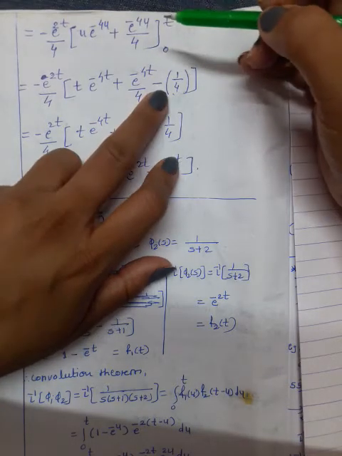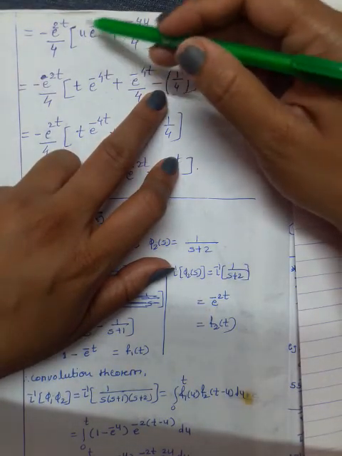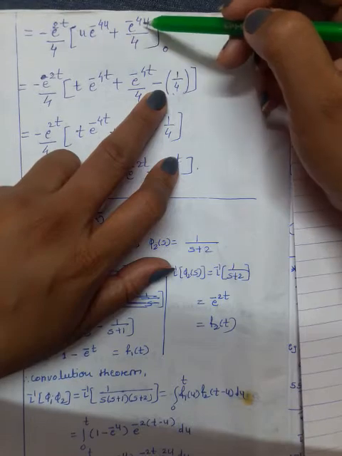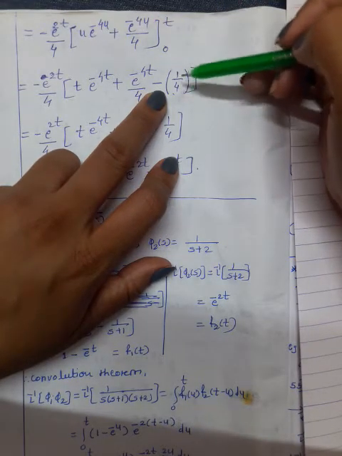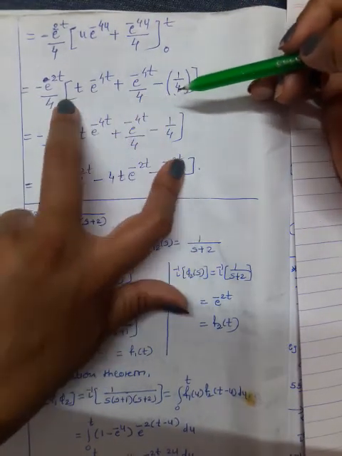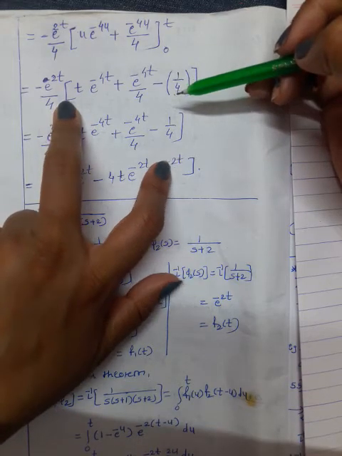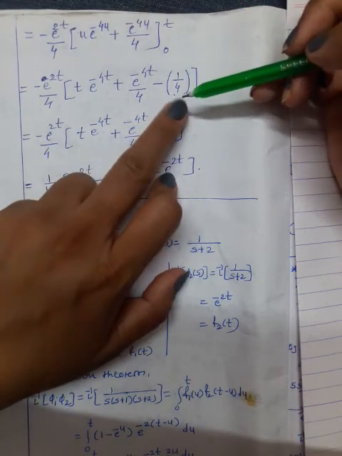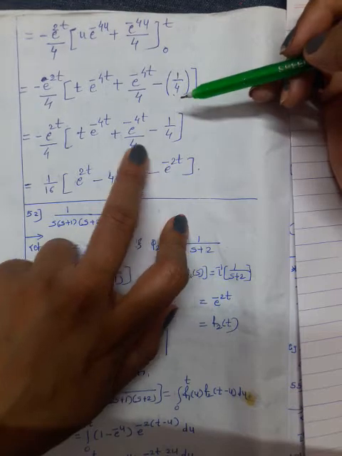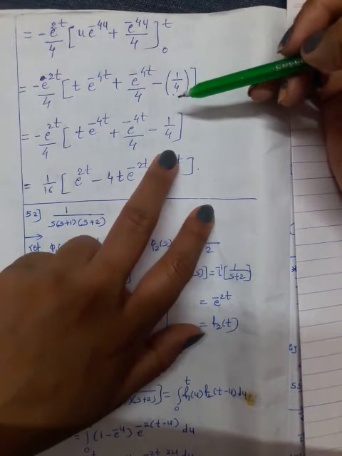Now the lower limit, 0, we have to put in u. This becomes 0, and here e raised to 0 is 1 upon 4. This is our lower limit. This is our answer. Now we just have to simplify. Just remove this bracket, we get minus 1 by 4. Rest of the terms as they are, and this is our answer.